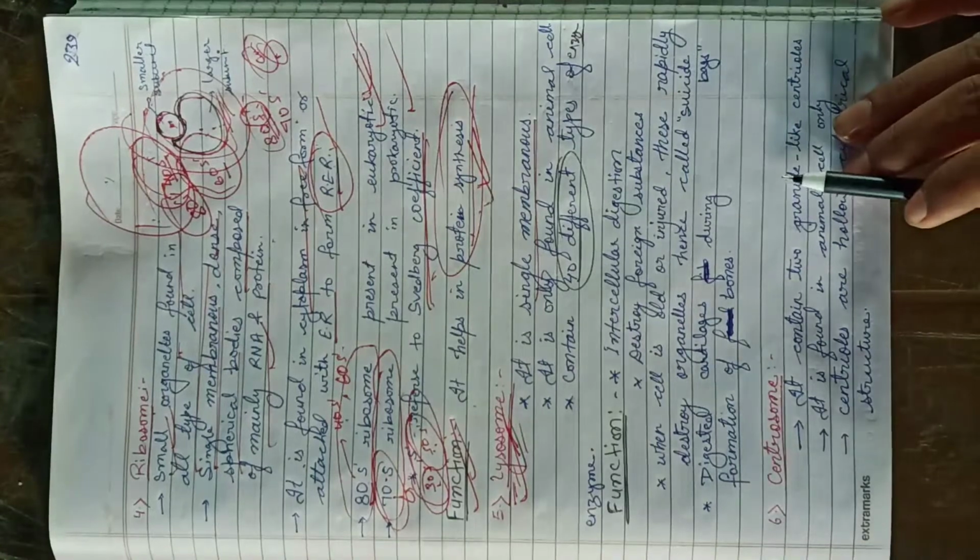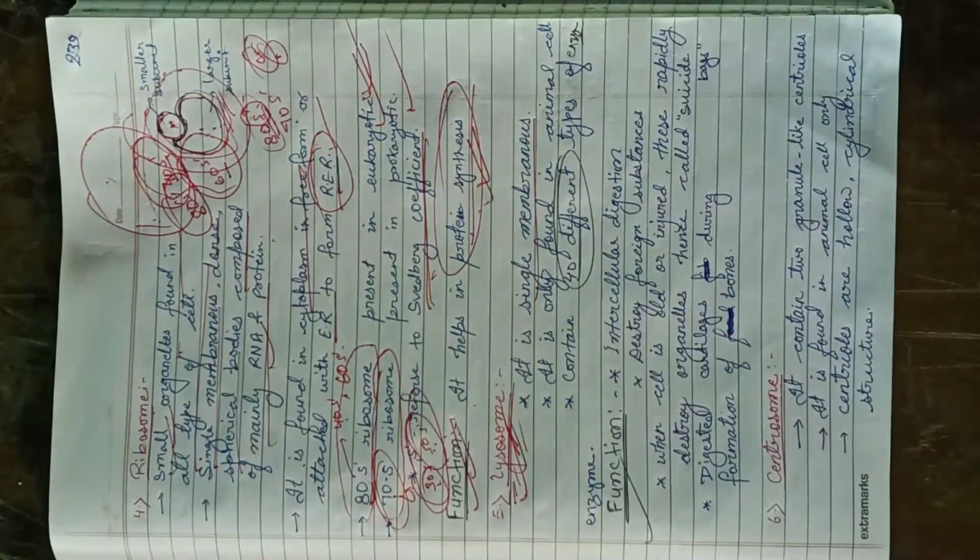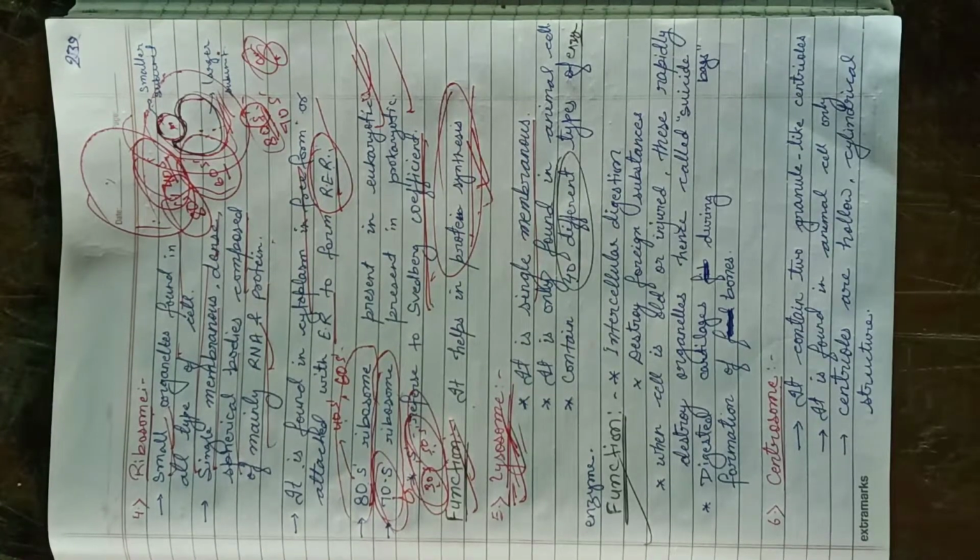So now we are going to the function of the lysosome. It helps in intracellular digestion. What is intracellular digestion?